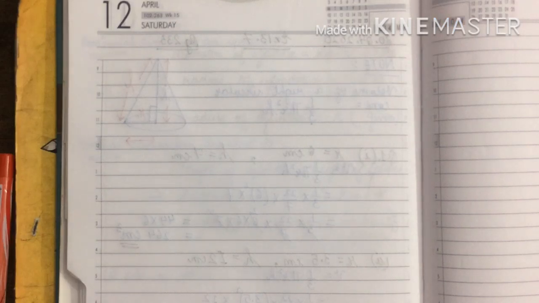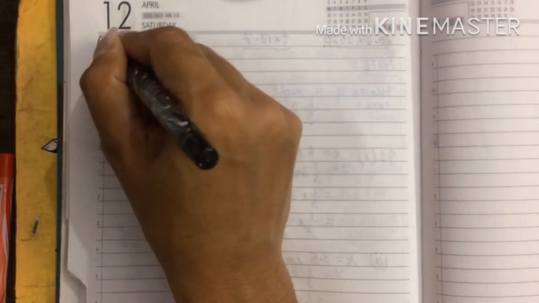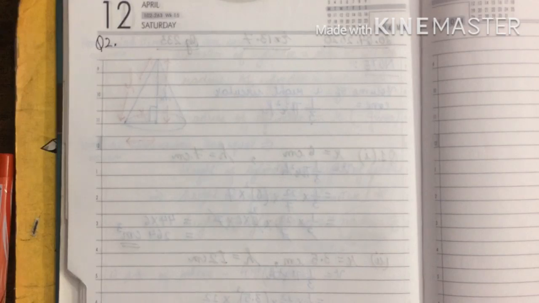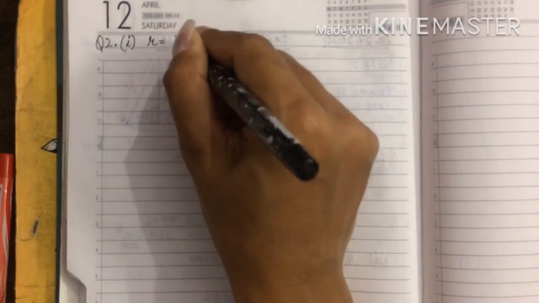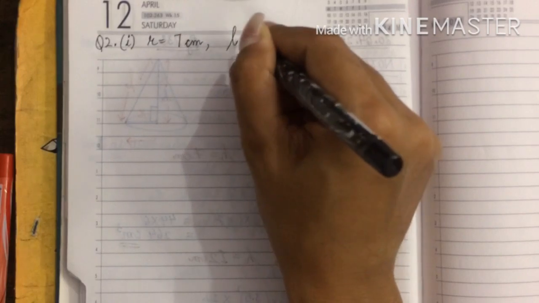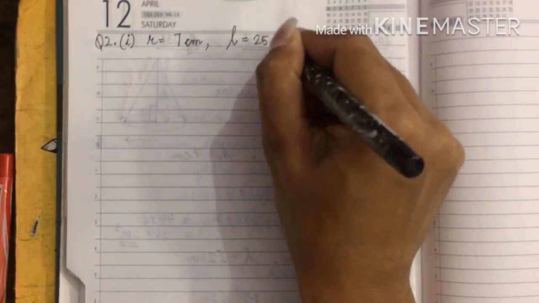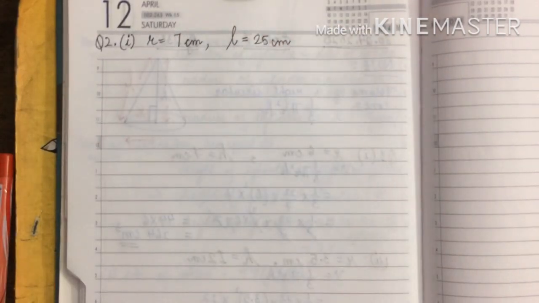Let's solve question number 2. Again, we have to find out the volume of the conical vessel, but whatever the answer we have obtained, we have to express it in liters. I hope you remember the relation between volume and liters. 1 meter cube equals 1000 liters and 1 liter equals 1000 centimeter cube. First part, we have been given radius as 7 centimeters, the slant height as 25 centimeters. So there is a little work to be done.